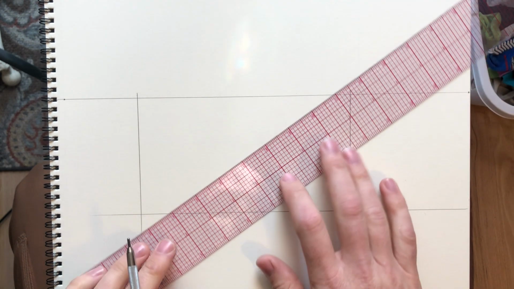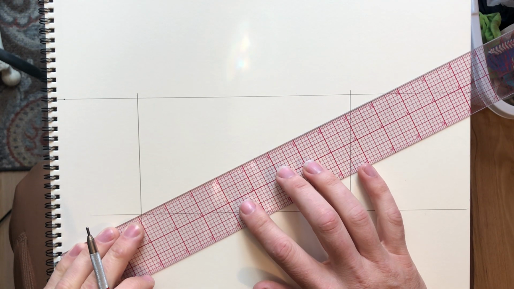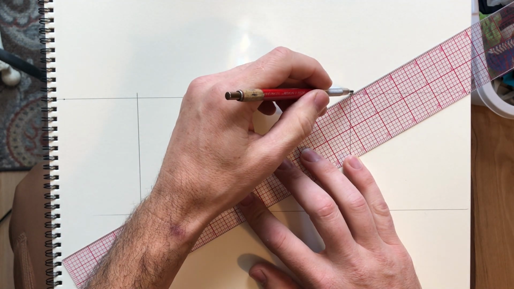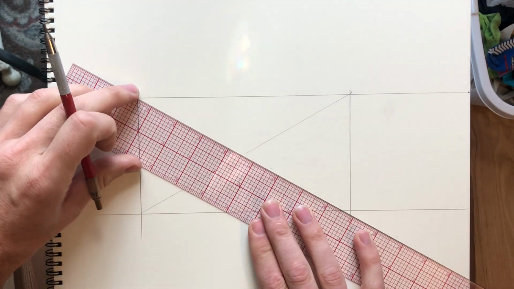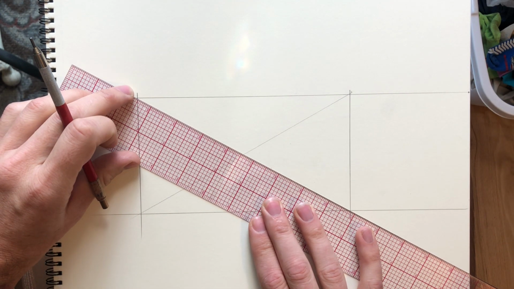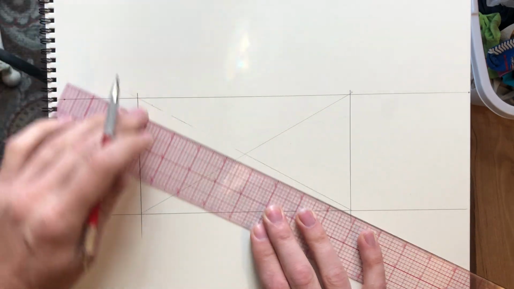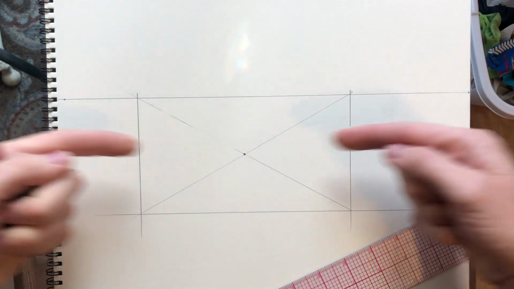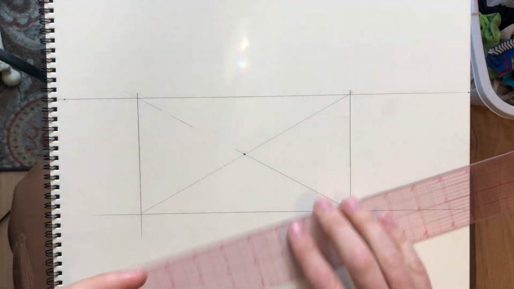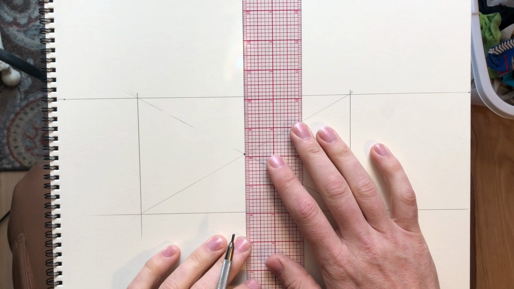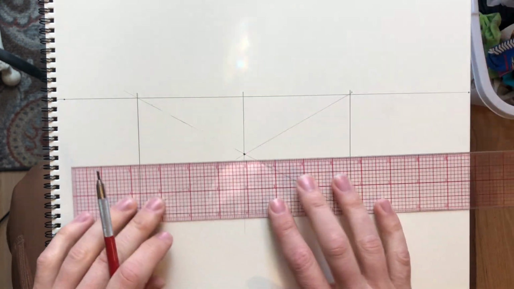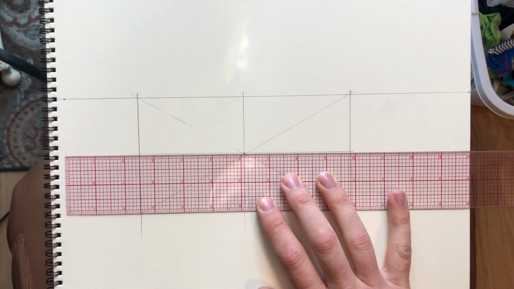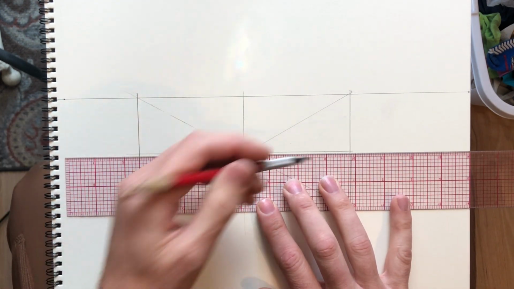If I want to find the dead center of this rectangle, all I'll need to do is go from corner to corner this way and corner to corner this way. It requires no measuring. Where those two intersect, that dot there, is going to be dead center this way and dead center that way. So both vertically and horizontally. I can throw a vertical line there and a horizontal line here. Oh, missed the dot just a little bit there.